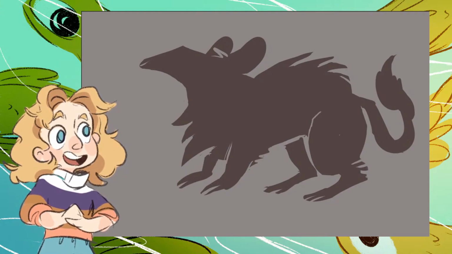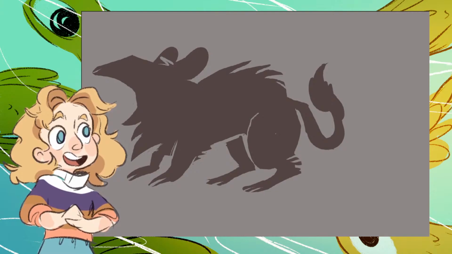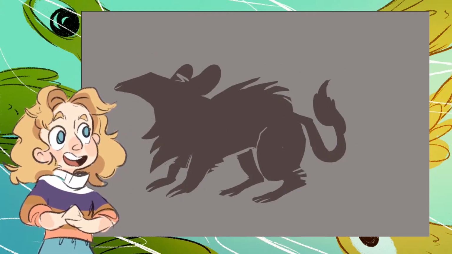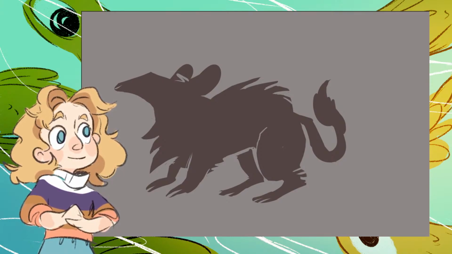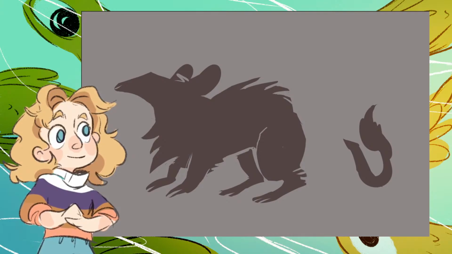Okay, so I'm thinking this little guy's pretty good, but we're gonna make this a touch bit smaller so I can make the tail a little bit longer. It might end up looking a little bit similar to gerbils.